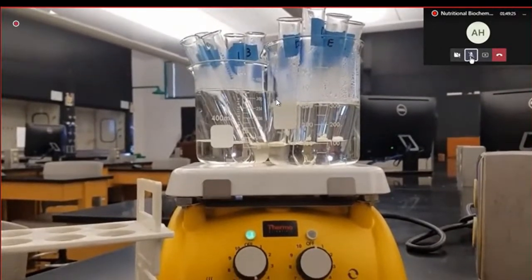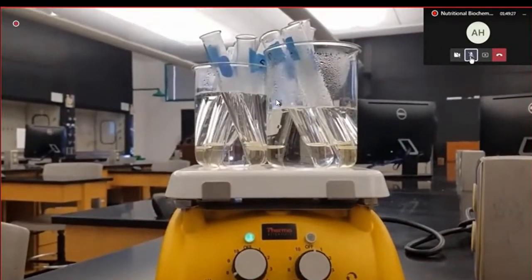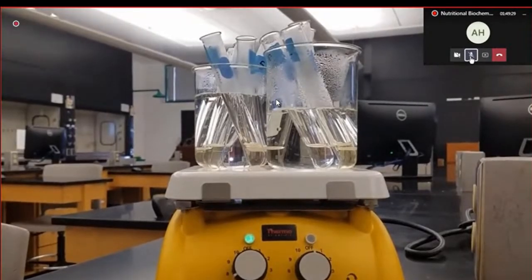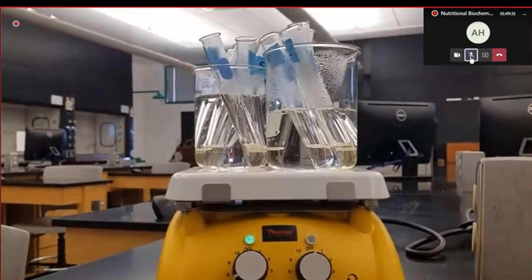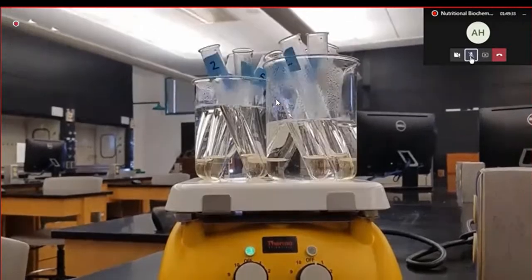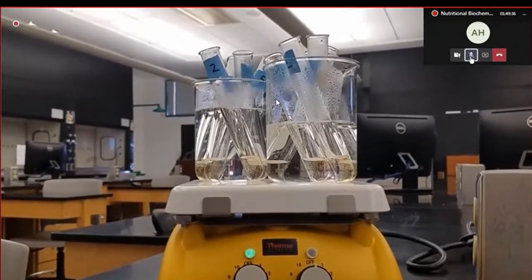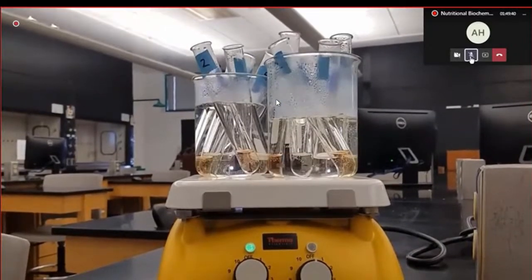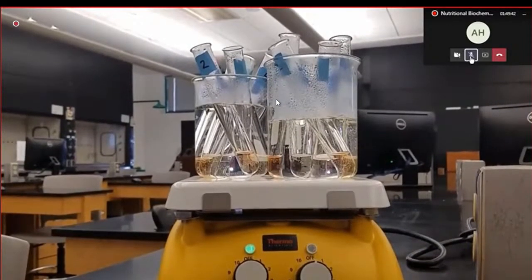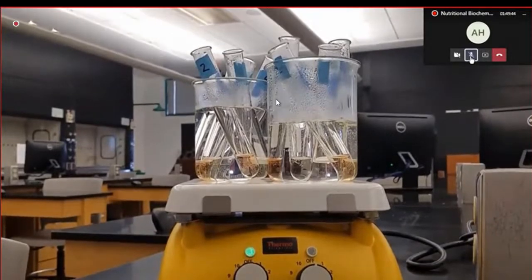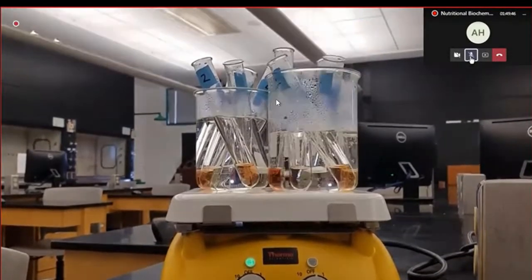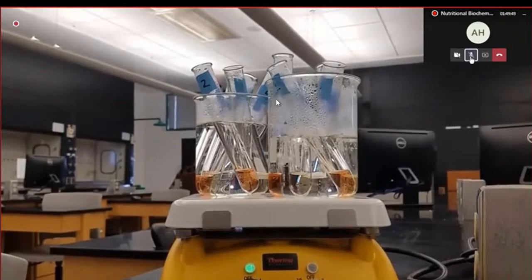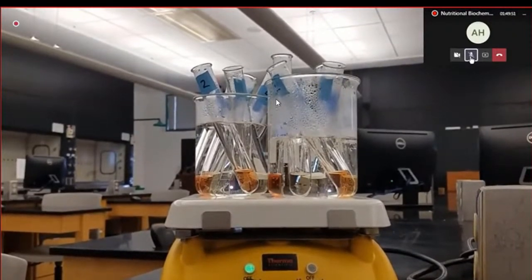A dark orange or red color would be a positive test for ketoses. And we will heat these for 5 minutes, so you might see some color change over the course of 5 minutes. Note that I've edited this to make it take less than 5 minutes. But you can start to see a bit of yellow, a bit of pink start to darken here as time is going. Getting even darker. And the bubbles there are outside of the test tubes. That's just the boiling water.